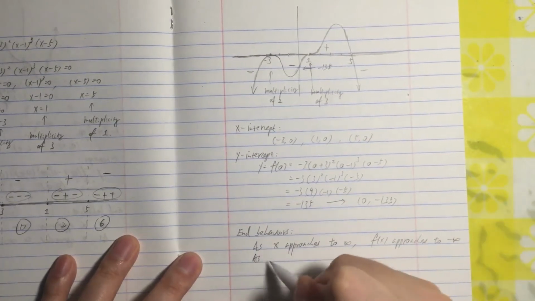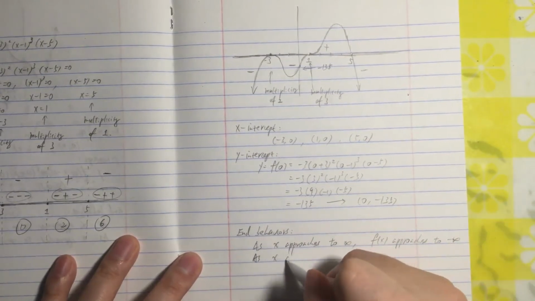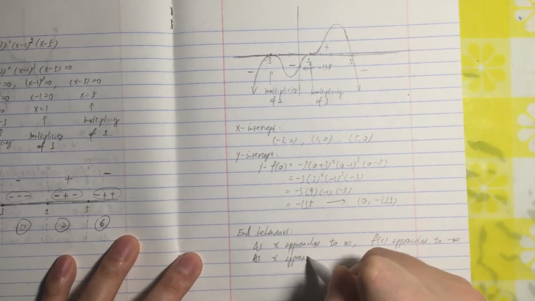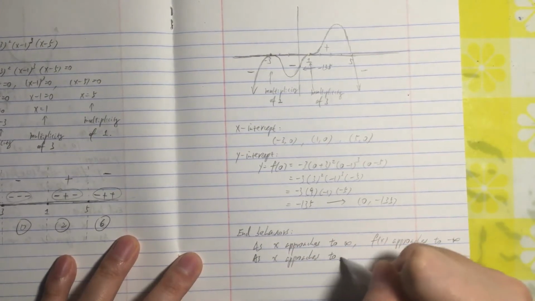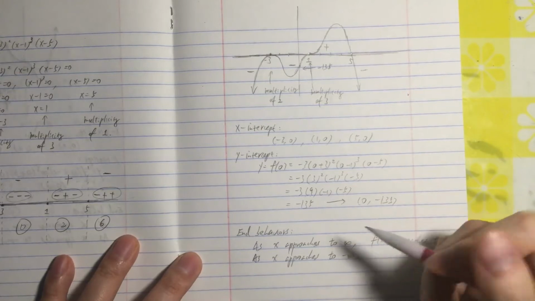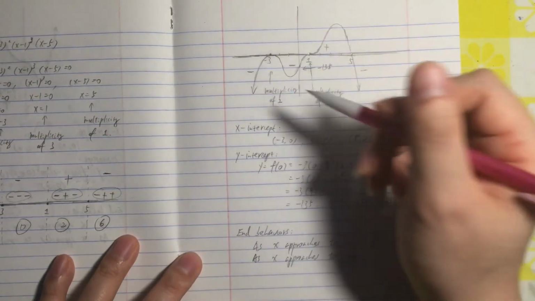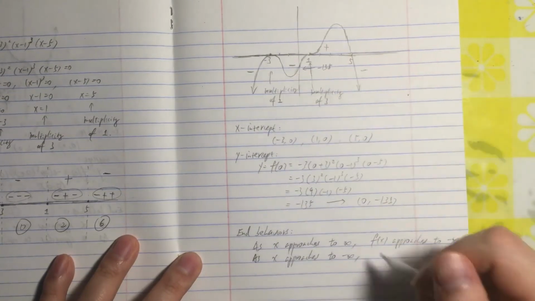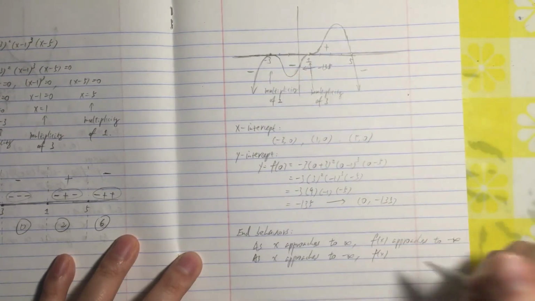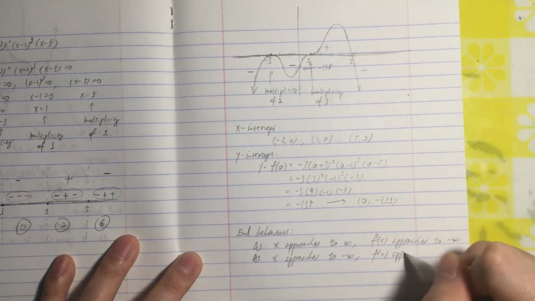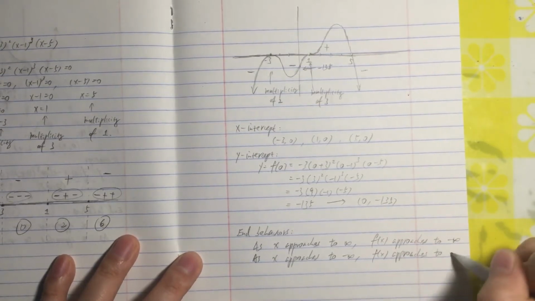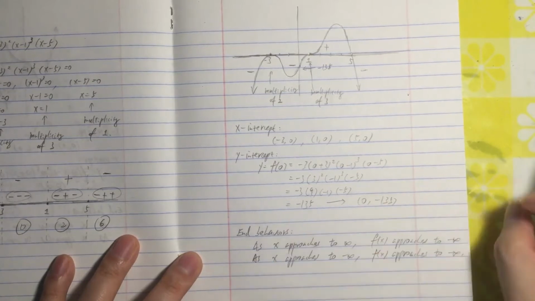On the other side, as x approaches negative infinity, function f goes all the way down, which is also negative infinity. So f of x approaches negative infinity. That's the end behavior of function f.